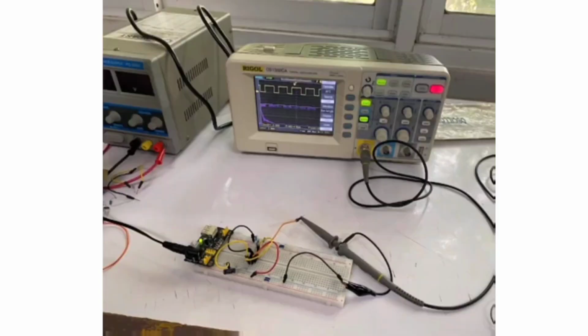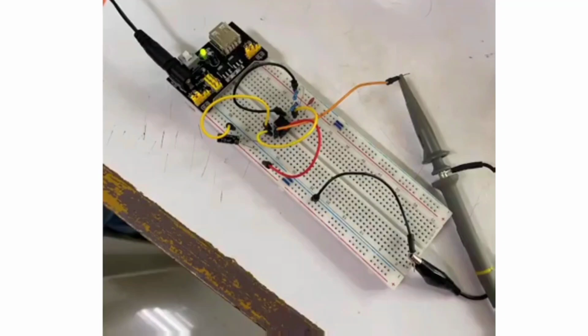Now we proceed to the actual implementation of the rectangular waveform, and as shown in this picture, it shows the setup used in order to generate the waveform, which includes the circuit used and the digital oscilloscope. This is the circuit used to generate the waveform, based on the simulation that was made in the simulator using Proteus.